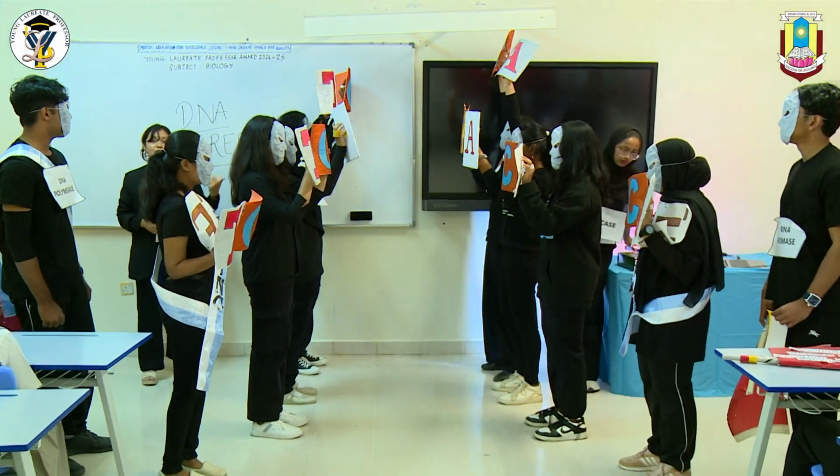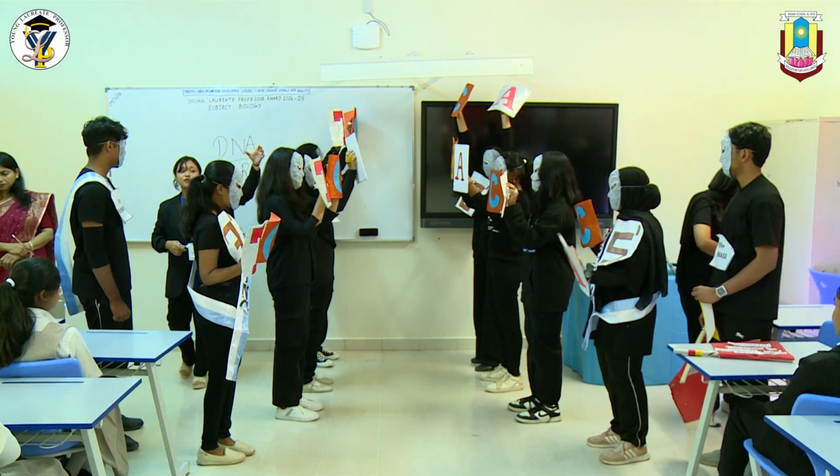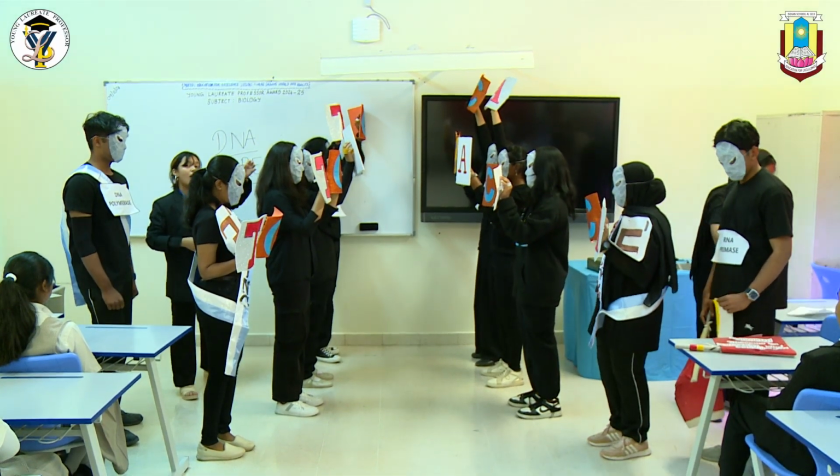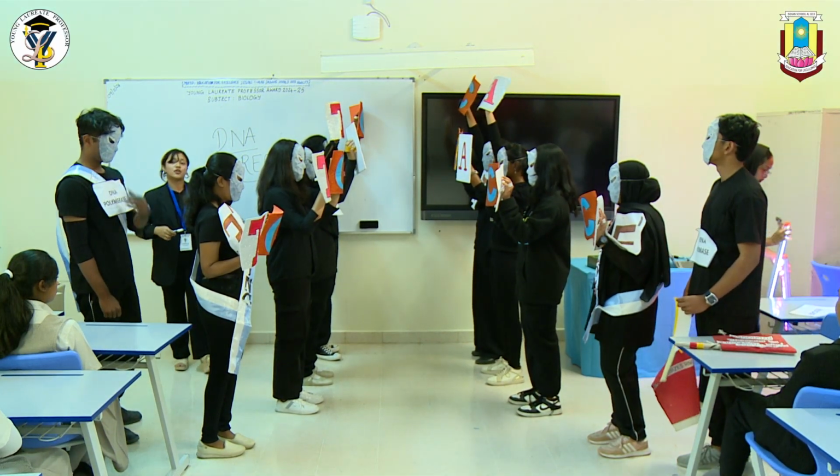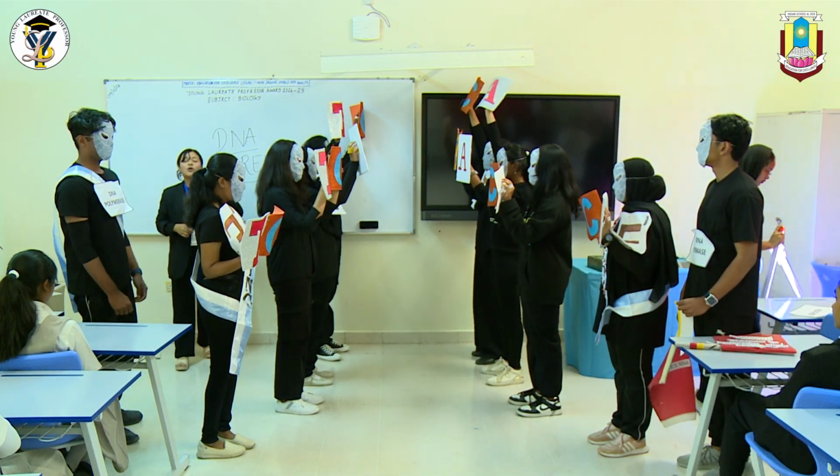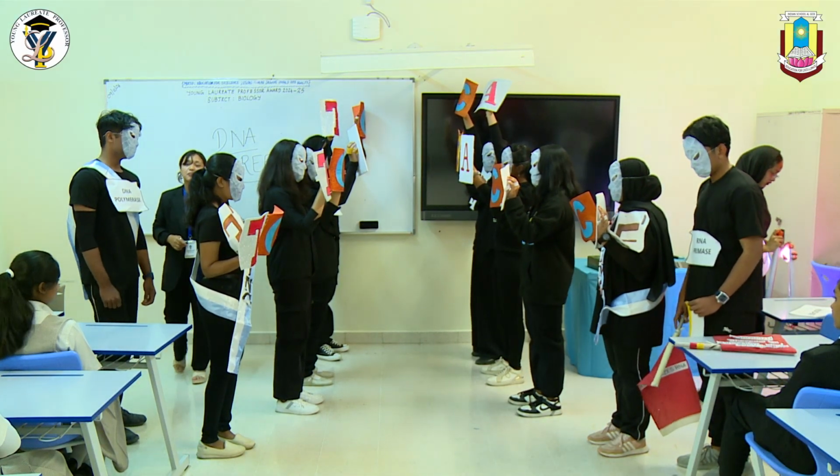So now you can see we have two separate strands and a replication fork was created, which will now act as a template for creating a new strand of DNA. Now let's move on to our second step, that is primer binding.